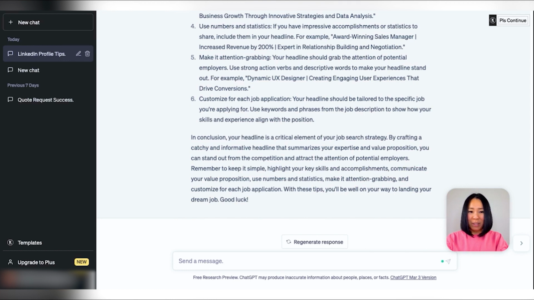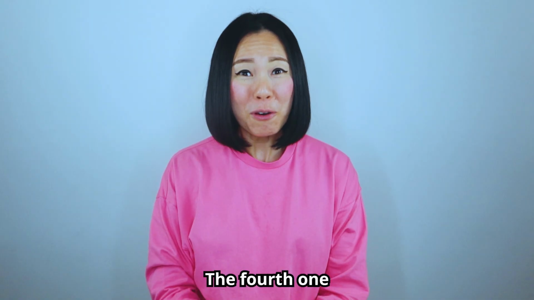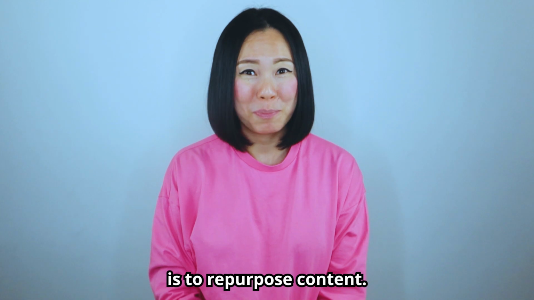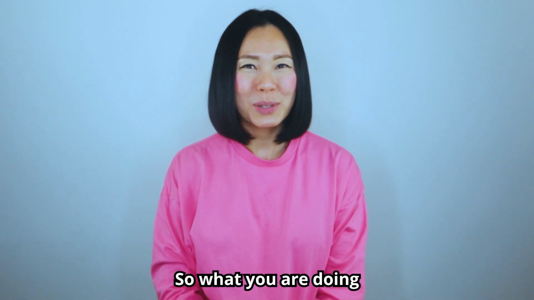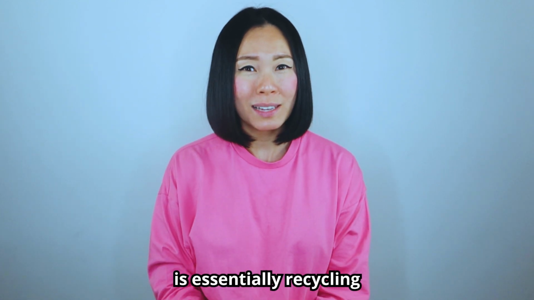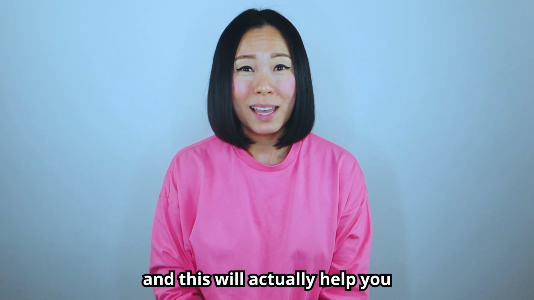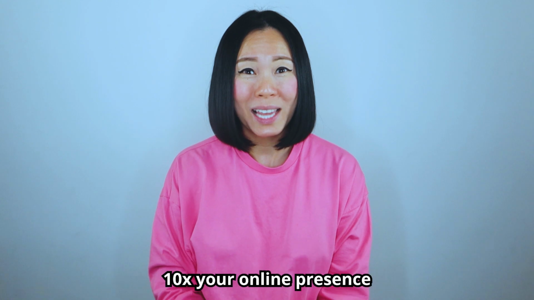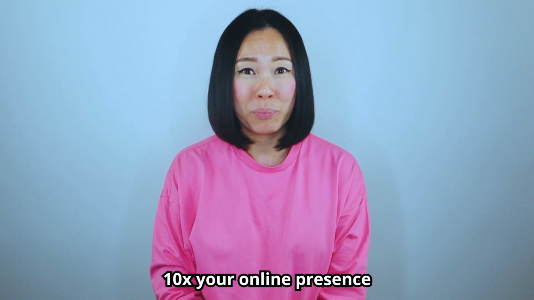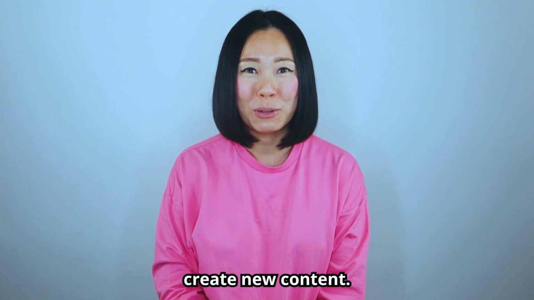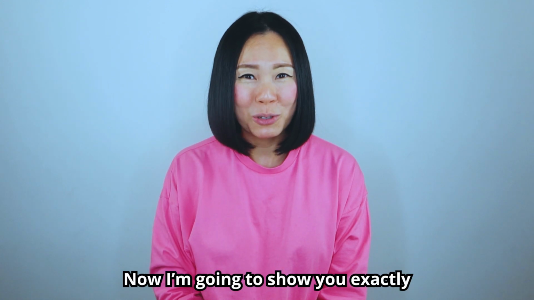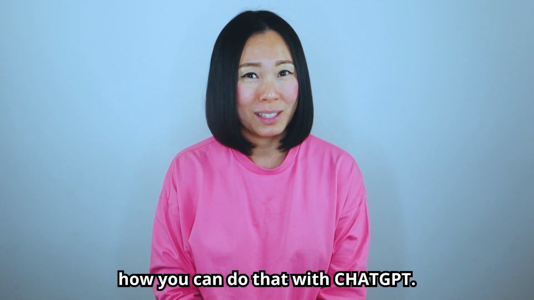So there you have it. With ChatGPT, you have created a blog post, a LinkedIn article, and even a newsletter. The fourth one is to repurpose content. So what you are doing is essentially recycling all of the content that you have generated with ChatGPT, and this will actually help you 10x your online presence without having to create new content. Now, I'm going to show you exactly how you can do that with ChatGPT.